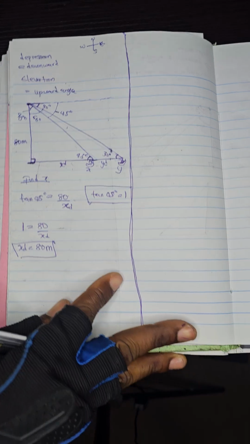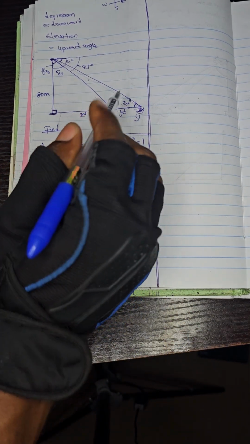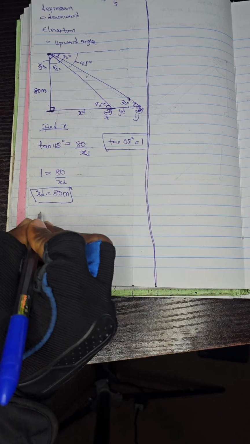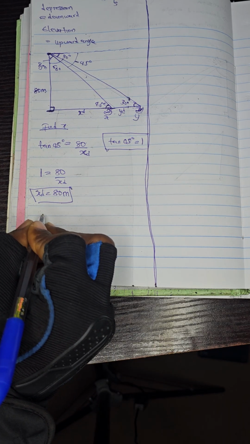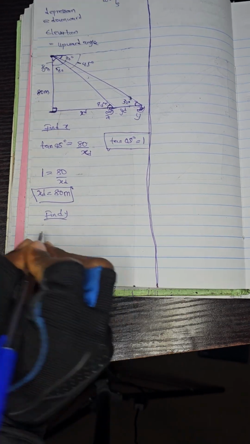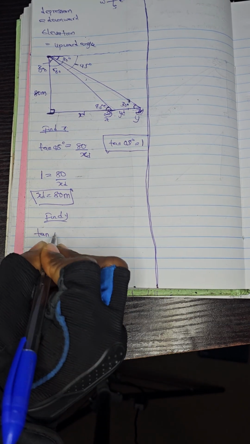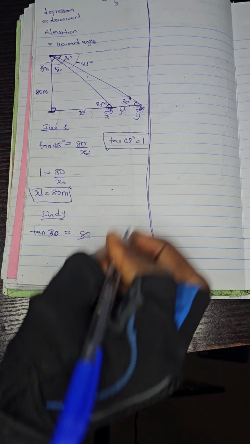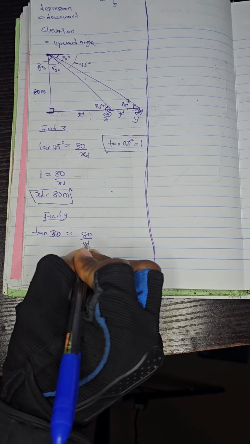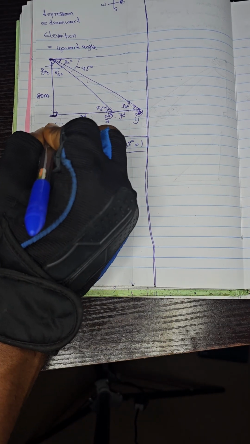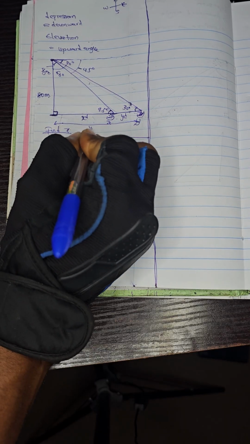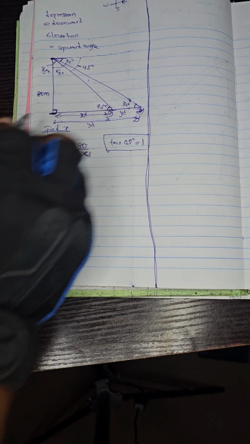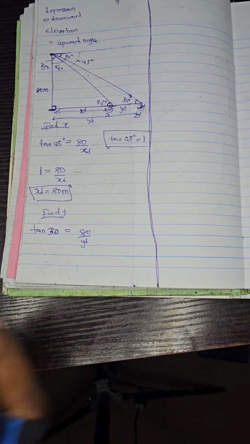So solve for y. For y, we already know this, and we are looking for the whole of this adjacent. So y will be tan, this time around is now 30. Tan 30 is equal to 80 over yd. Sorry, this yd is the whole of this place. That's yd. Yd is from this first boat to the cliff, to the foot of the tower.